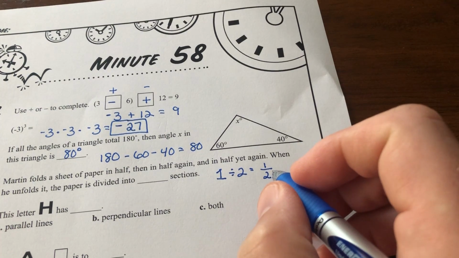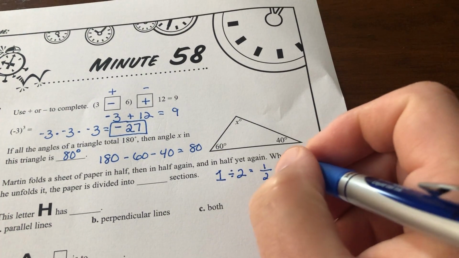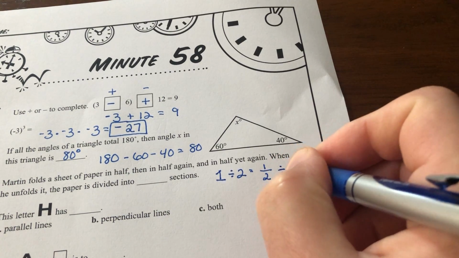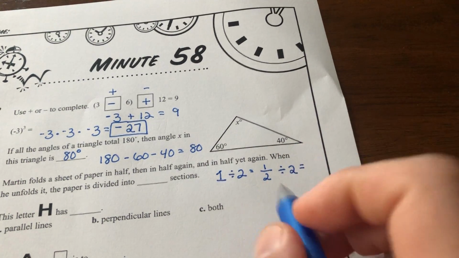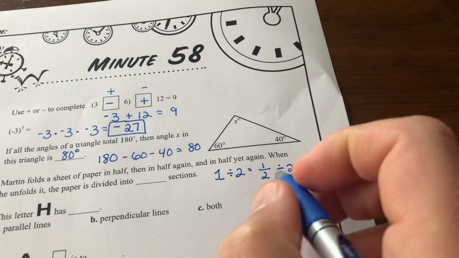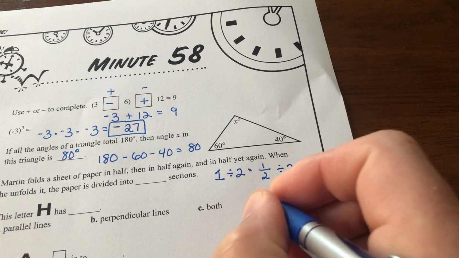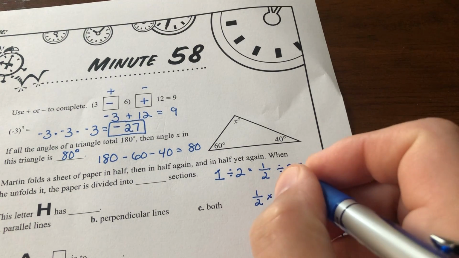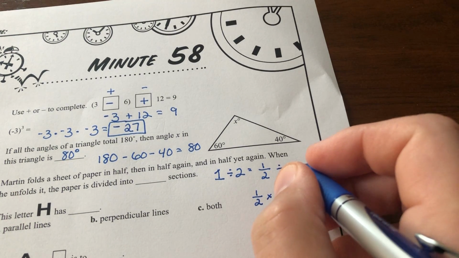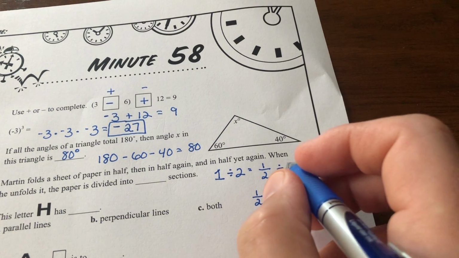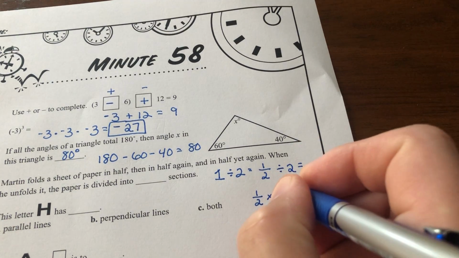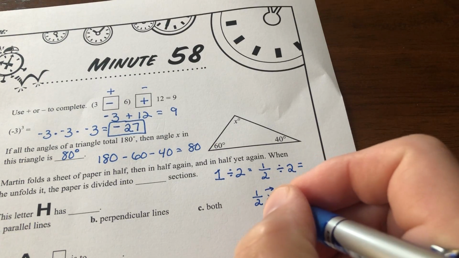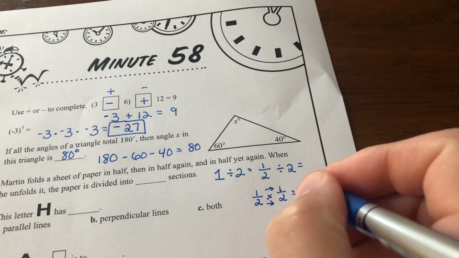And then he takes that and he divides that by 2. Remember, when we divide fractions, we change this to multiplication, and then we flip this one. So this would have been 2 over 1, so we're going to flip it to 1 over 2. And then I multiply straight across. And I would get 1 over 4.